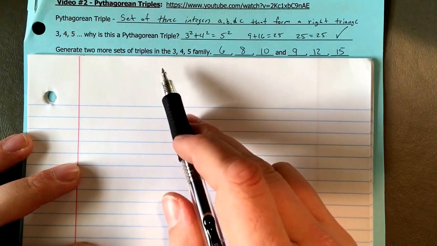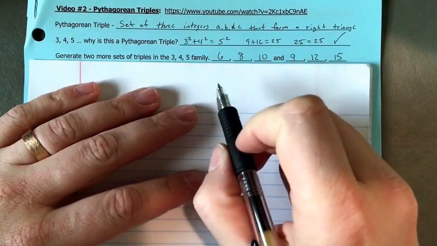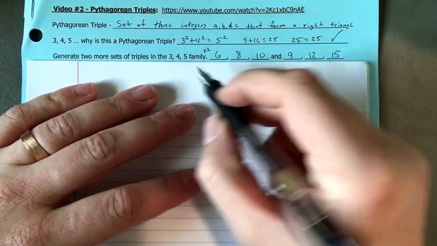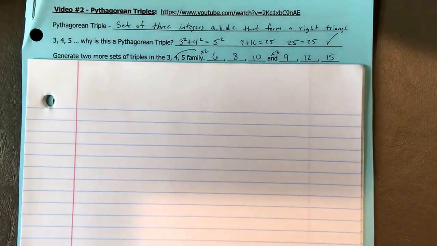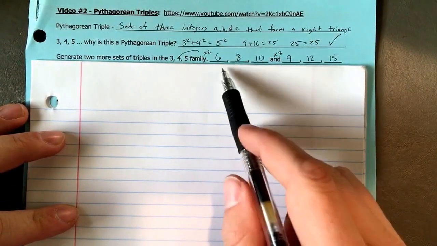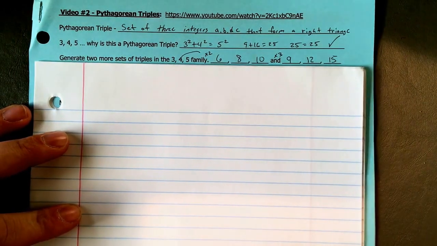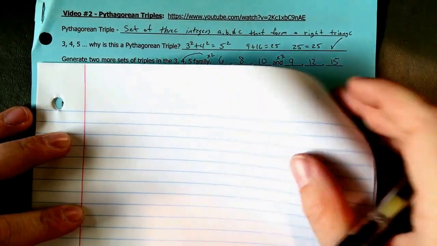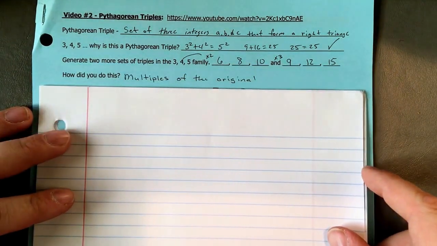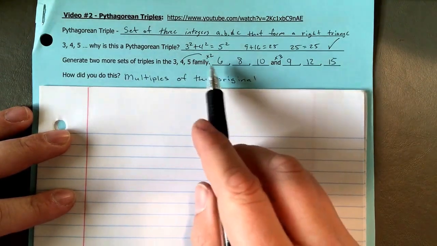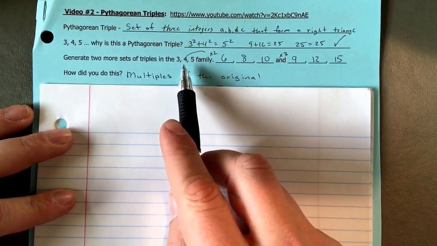If we were asked to generate more sets of triples in the 3, 4, 5 family, all we really need to do is create a multiple. So essentially this one is taking the original 3, 4, 5 and multiplying it by 2. And this one is taking the original 3, 4, 5 and multiplying it by 3. So 6, 8, 10, and 9, 12, 15 all fall into the family of the 3, 4, 5 right triangle, or Pythagorean triple. That is the main one that we will learn about. How do we know this? Like I said before, it's just multiples of the original. This is essentially what you would call a parent Pythagorean triple.